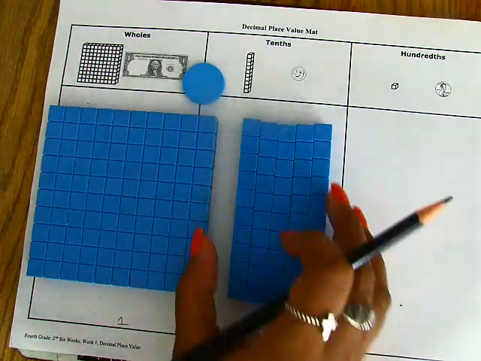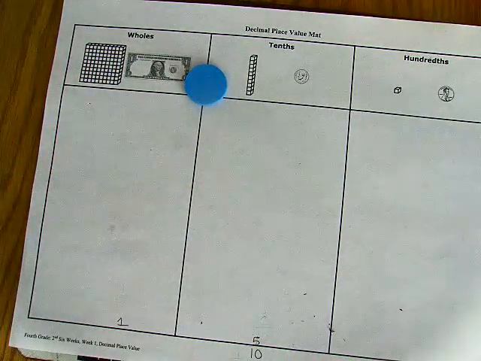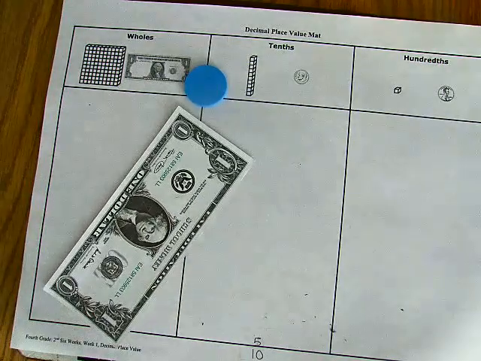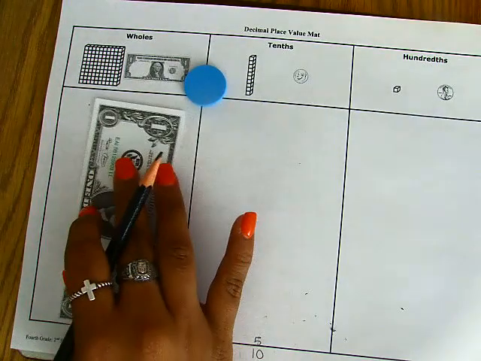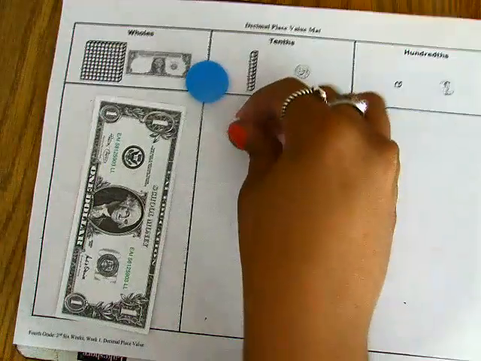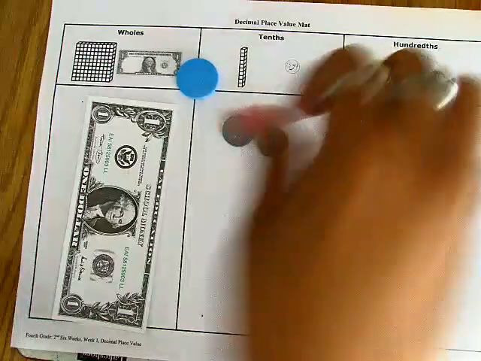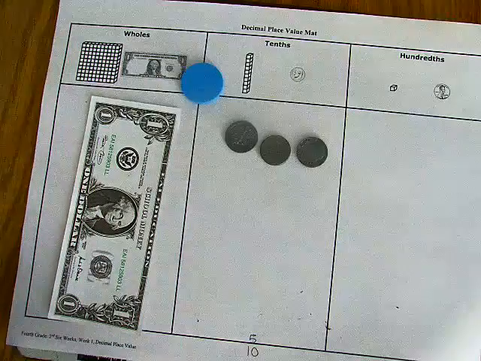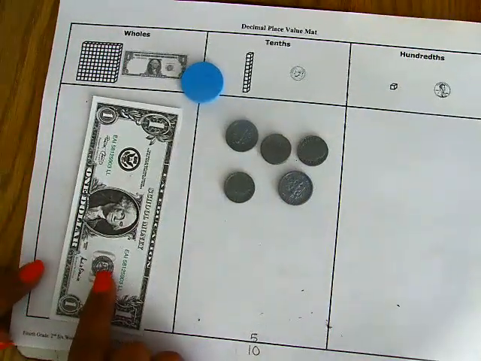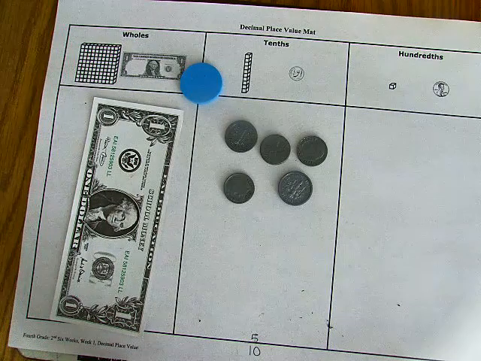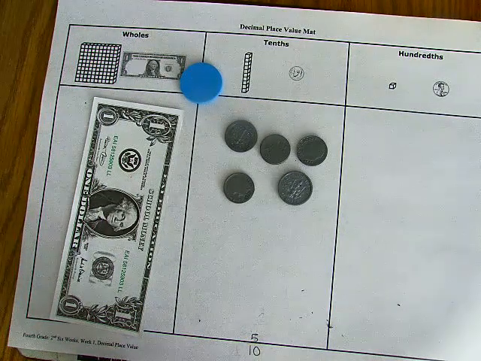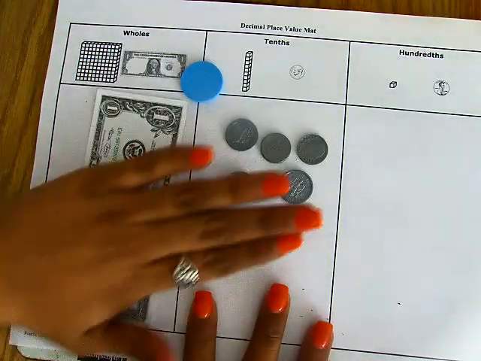So now let's think of this as money. I have 1 and my 5 tenths. So I have my 1 whole and my 5 tenths. That's the way I would demonstrate this using base 10 blocks and my money.